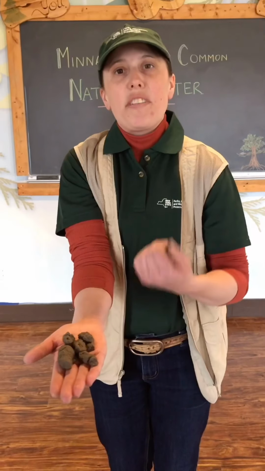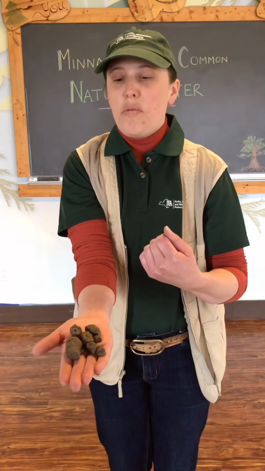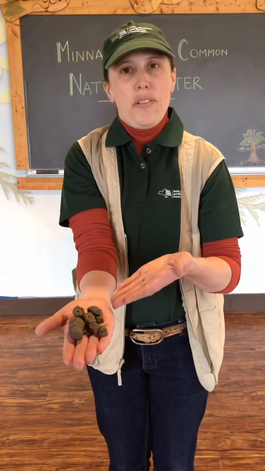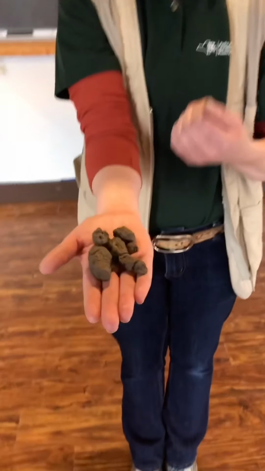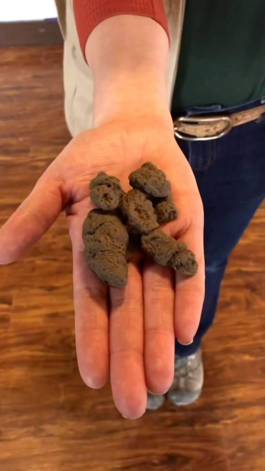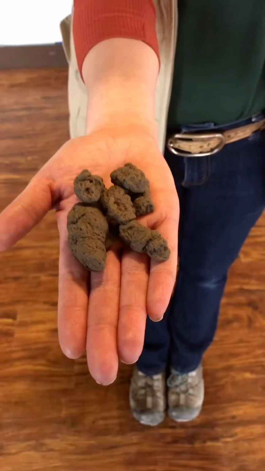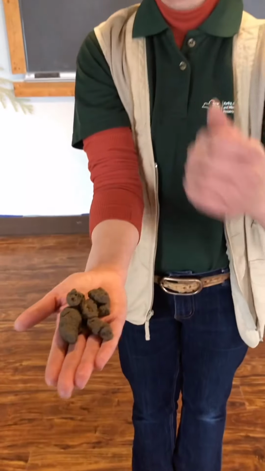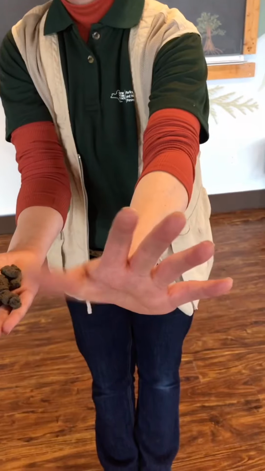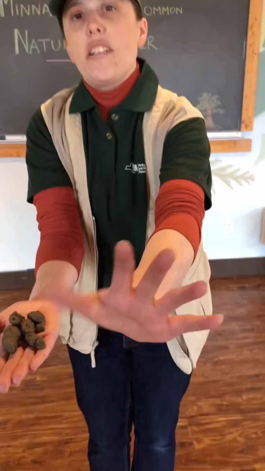So I'm going to give you some clues. Let's see if you can guess which animal produced this scat. So this is a nocturnal animal. It has an opposable thumb. An opposable thumb is when you can move your thumb like this. Can you try that?